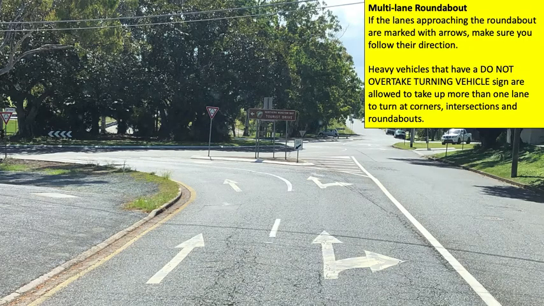This is a multi-lane roundabout, just like the ones we just went through. If the lanes approaching the roundabout are marked with arrows, make sure you follow their direction. Heavy vehicles that have a do not overtake turning vehicle sign are allowed to take up more than one lane to turn at corners, intersections, and roundabouts.